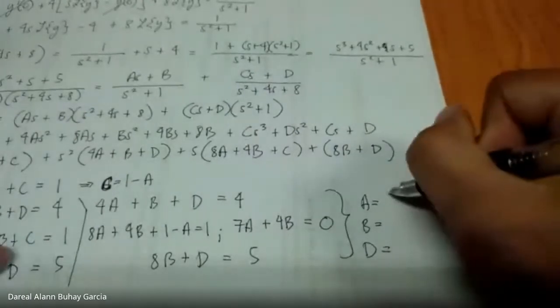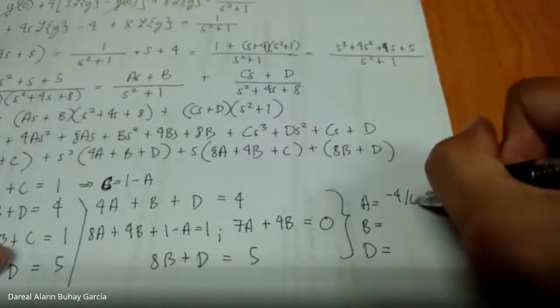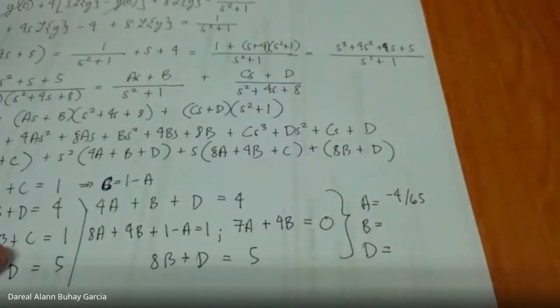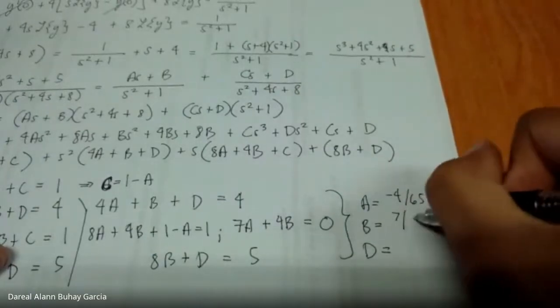A is negative 4 over 65. B is 7 over 65.